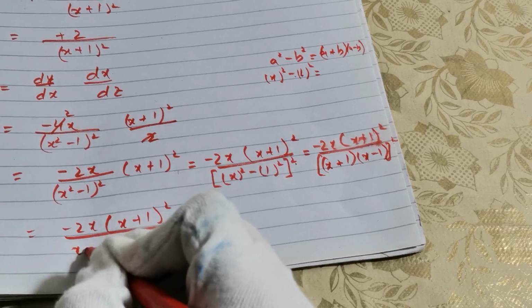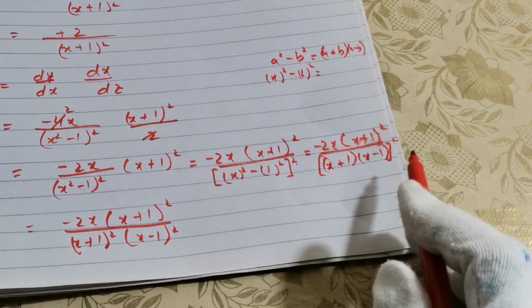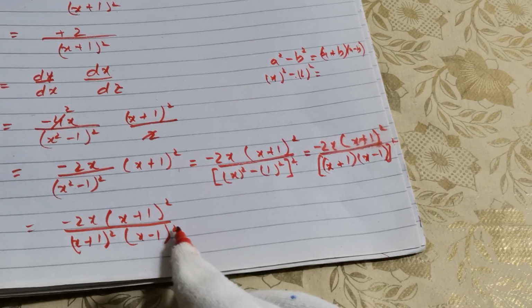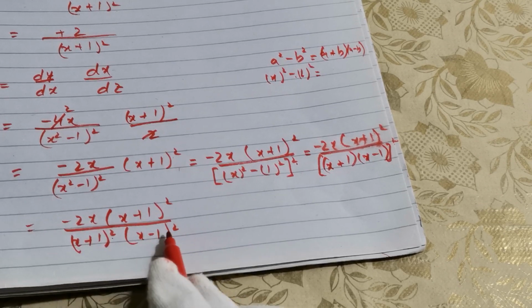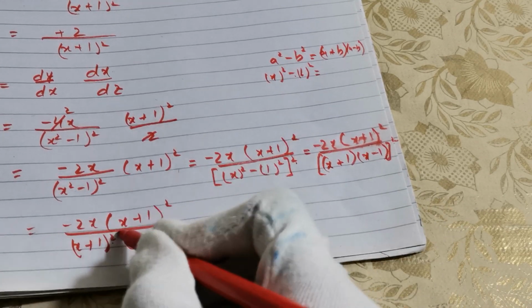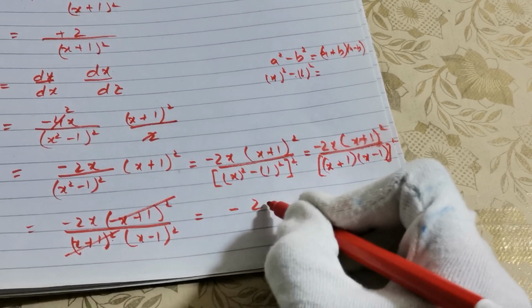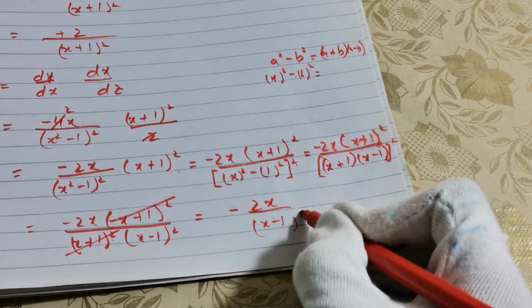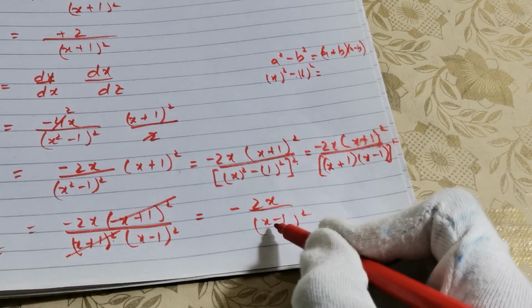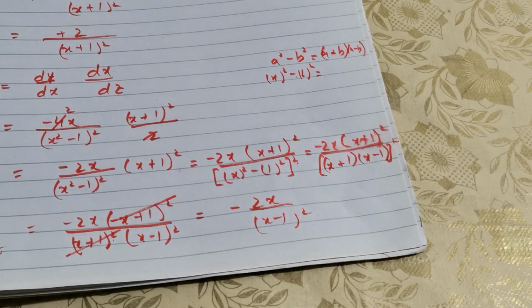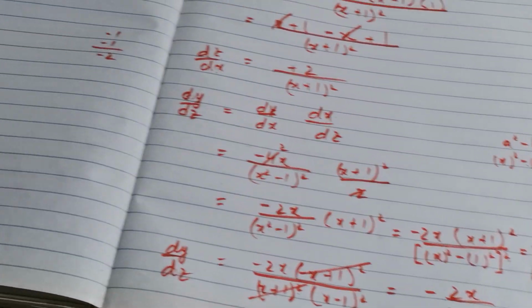Now x plus 1 square and x minus 1 square, because this is whole square and these two terms are multiplied. So first we will put x plus 1 whole square, next time we'll put x minus 1 whole square. Now if this term and this term cancel each other, both are square. What is left? Minus 2x over x minus 1 whole square. So dy by dz is equal to minus 2x divided by x minus 1 whole square. This is our required solution.